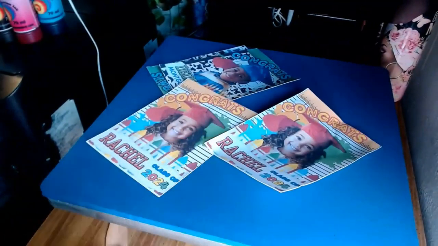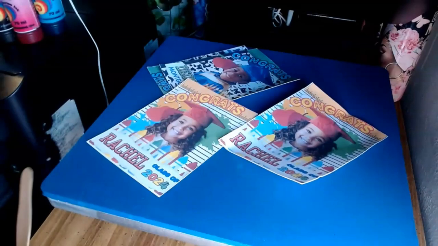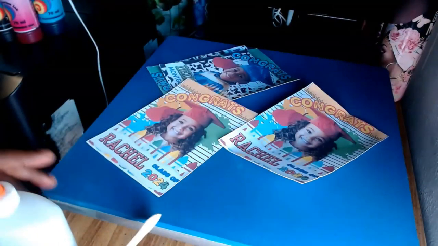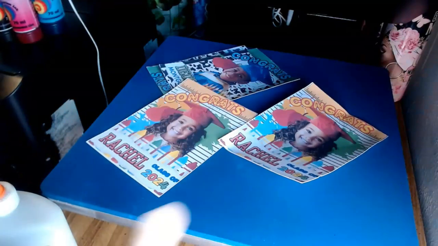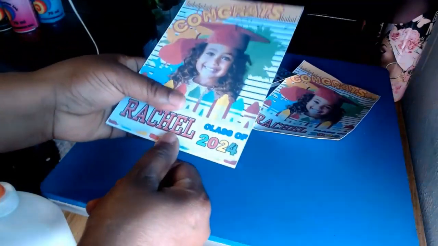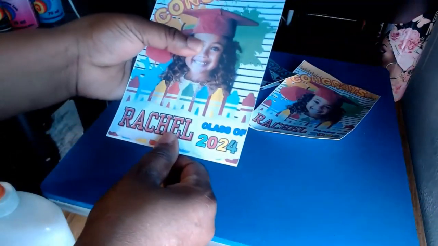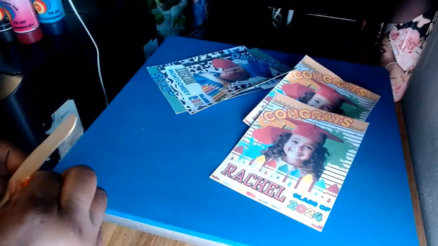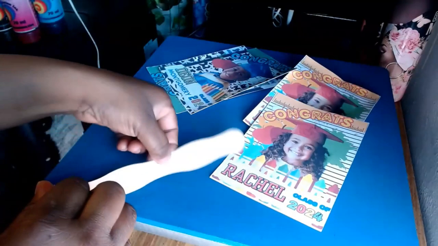So now we are going to stick them to the stick. I'm using Elmer's glue, and I'm going to eyeball it and see where I can fit it. I think doing it like this will be good. I'll go and put the glue on my stick.